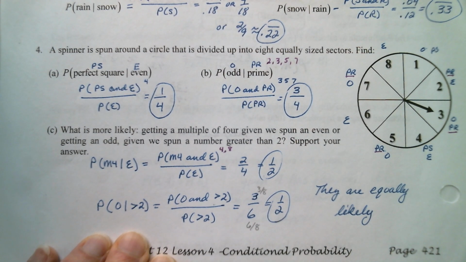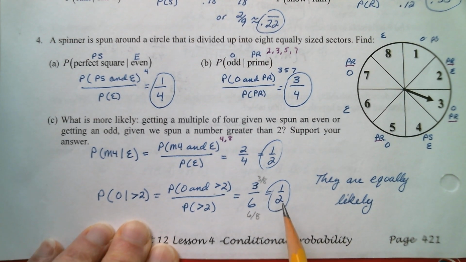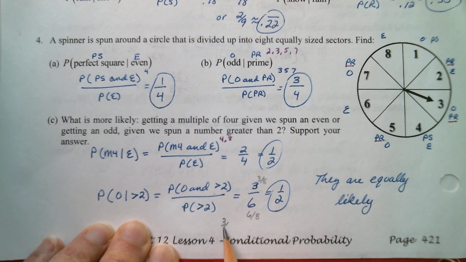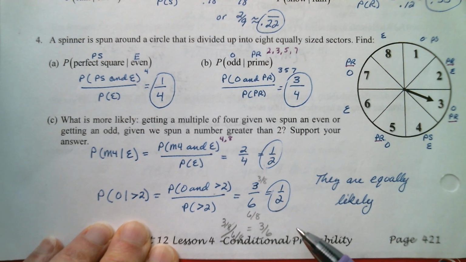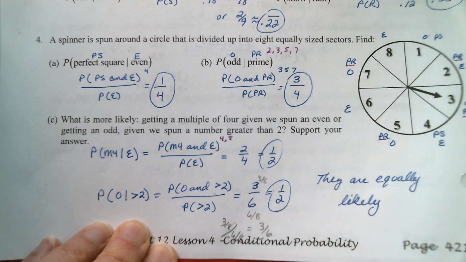So it's really what's called a complex fraction of 3/8 over 6/8. And since the denominators in both the numerator and denominator are the same, they just divide out, and your answer is 3/6. So 3/6 is equivalent to 1/2. So these are equally likely.